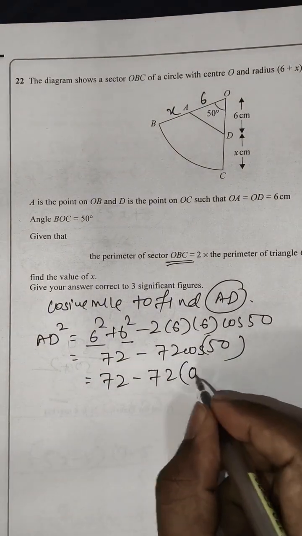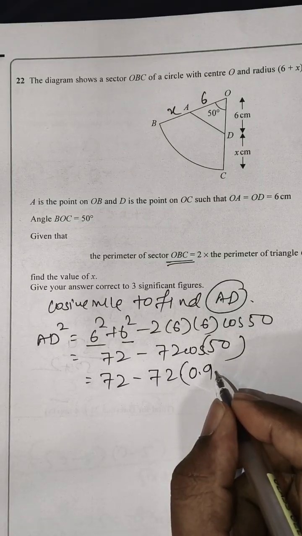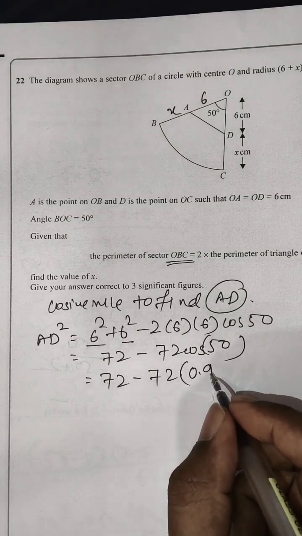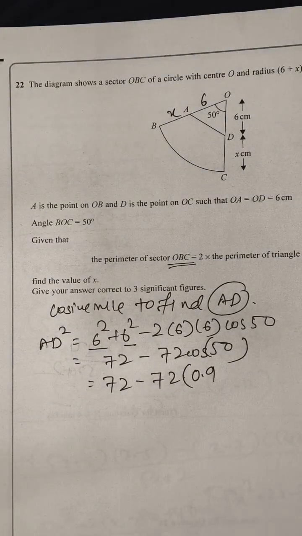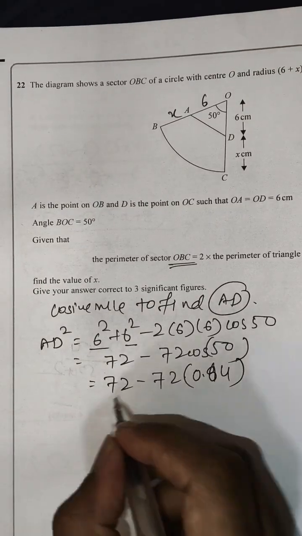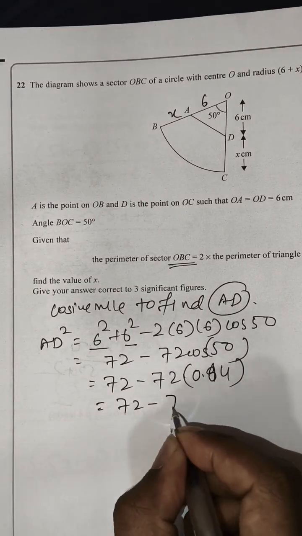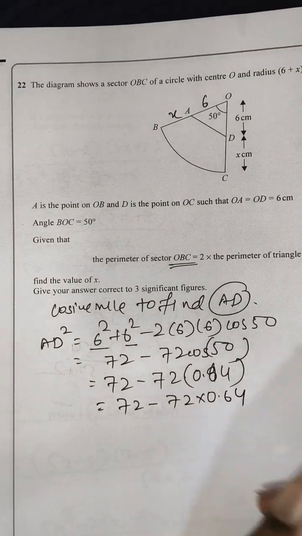0.96, sorry, 0.64, correct? 0.64. So 72 minus 72 into 0.64.